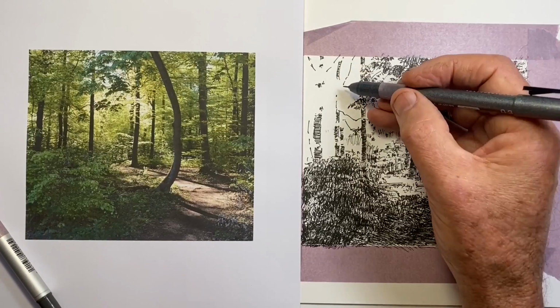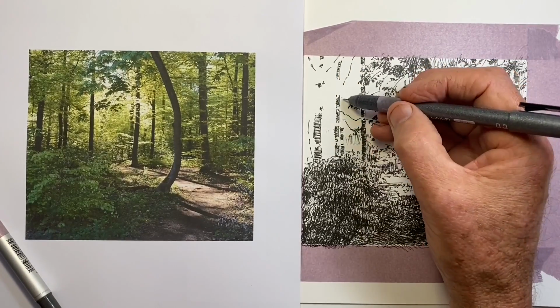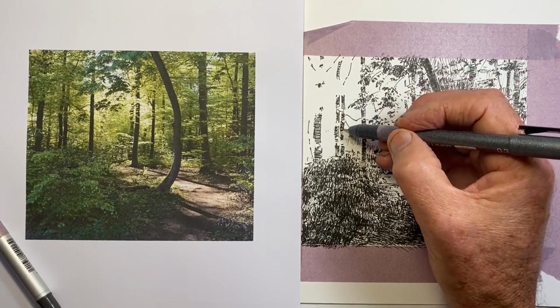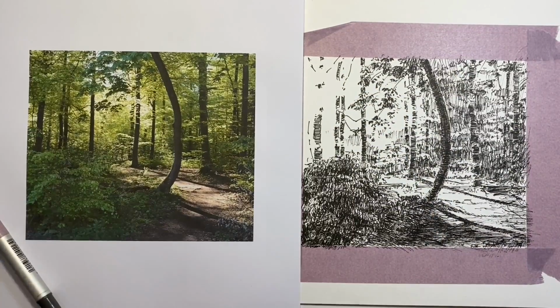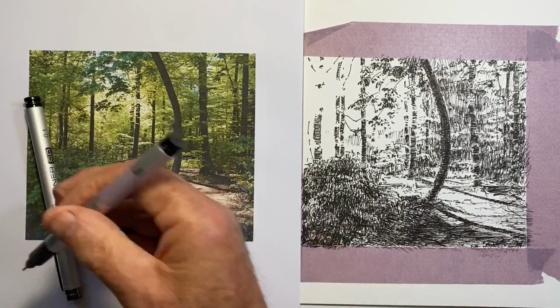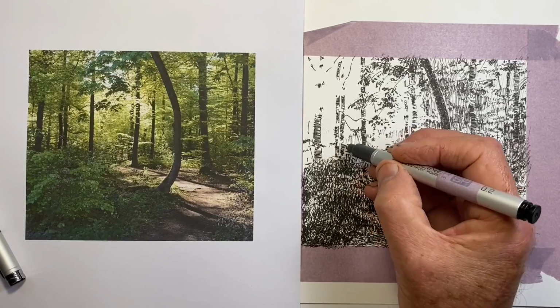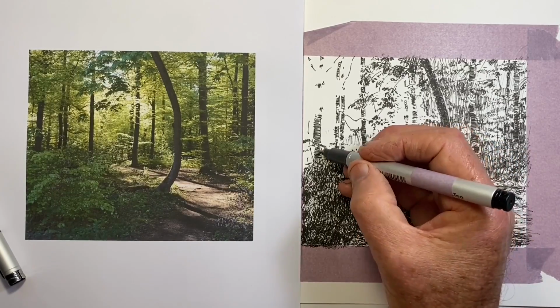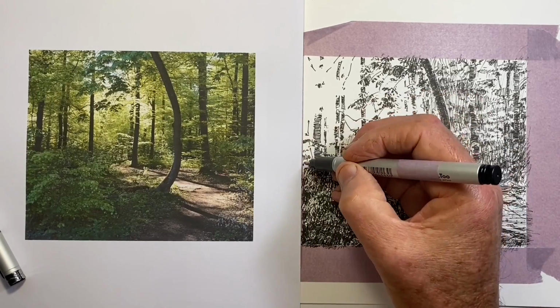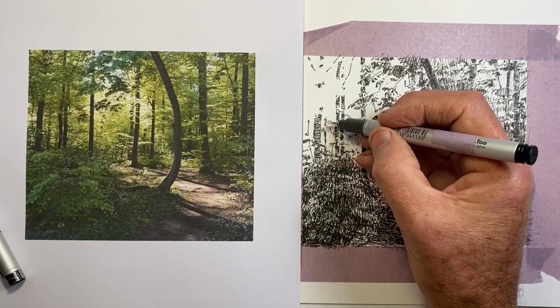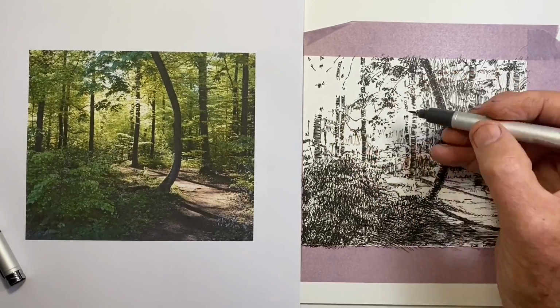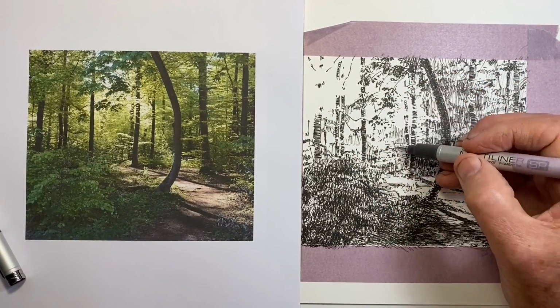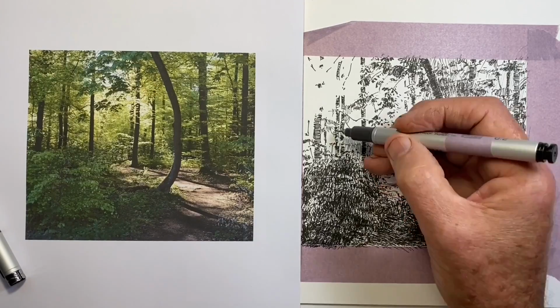So this is where, if we're not careful, we'll start to lose our extremes. We'll start to lose the darkest darks and the lightest lights by simply adding to all of the darks too much and making them all too much the same. And if we don't keep looking at our reference to orient our thinking, it can so easily happen.